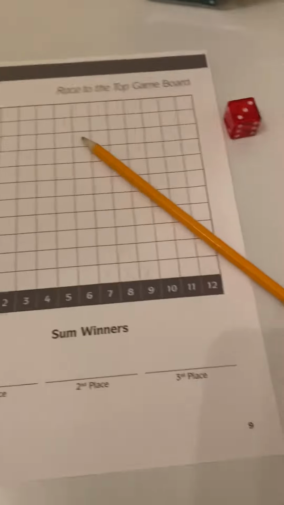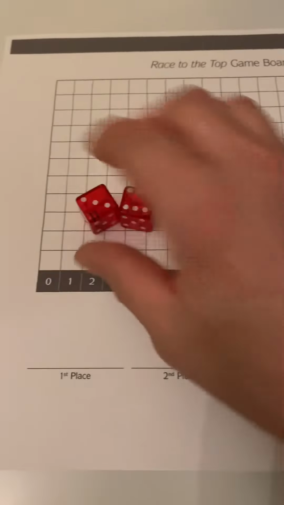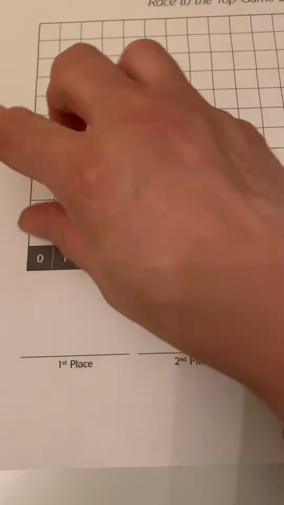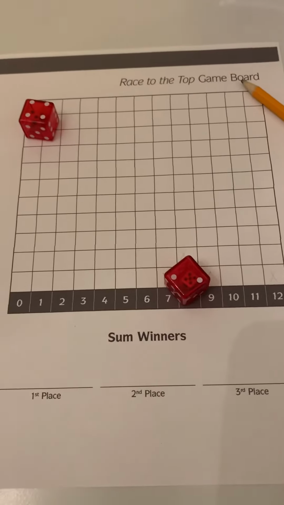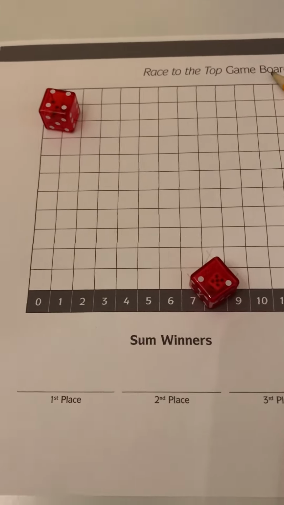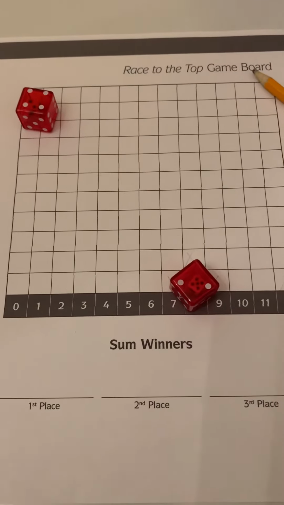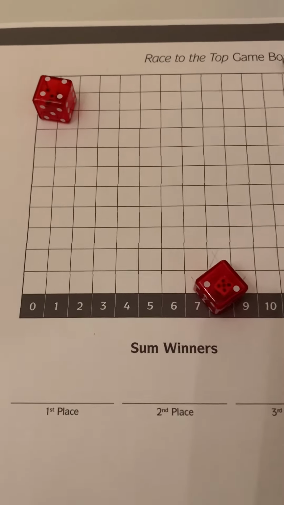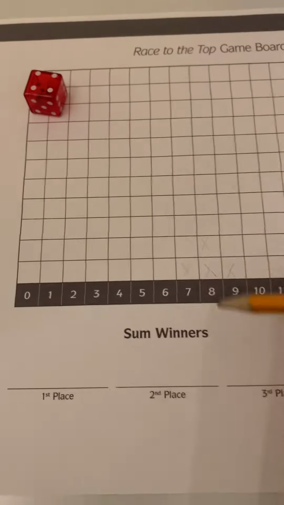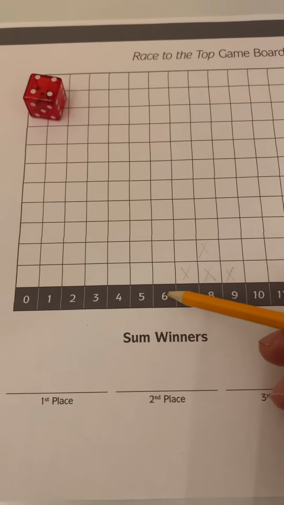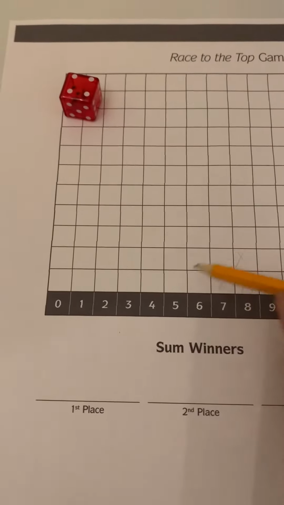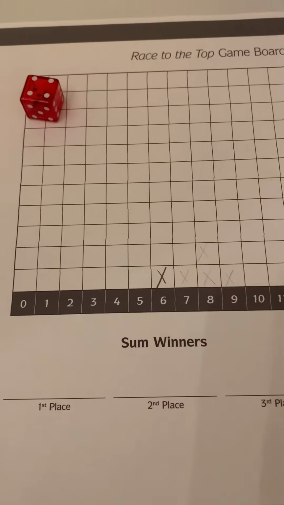Okay, so there's my pencil and there is my 2 dice that I'm going to be using. And what I'm going to do is I'm going to roll the dice, and I'm going to add together the 2 numbers on the dice to get a sum. So 4 plus 2 is 6. My sum, I go to the column which represents my sum, which is 6, and I'm going to put an X right in that column.